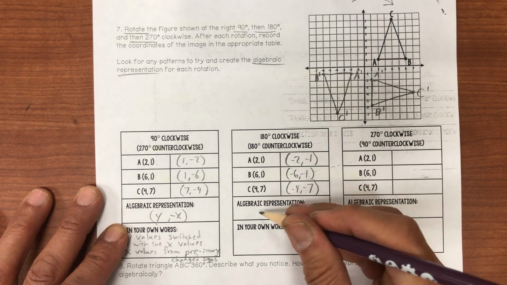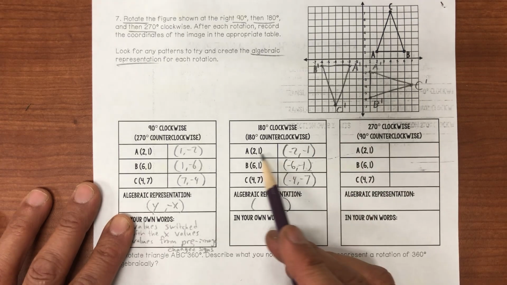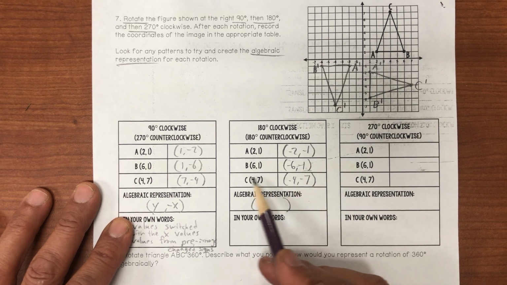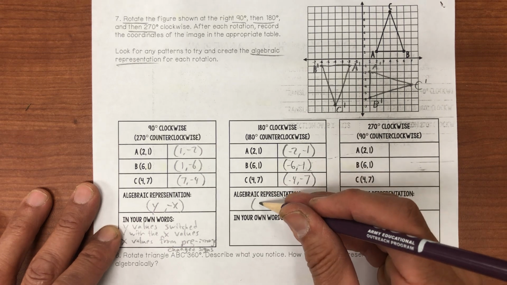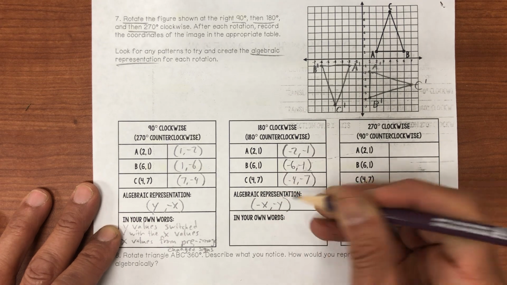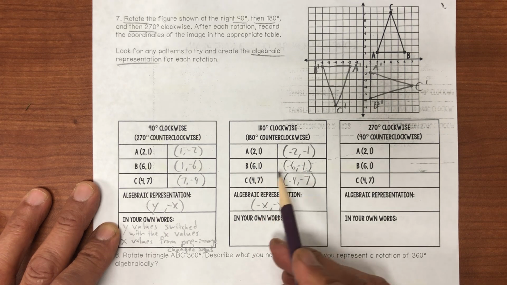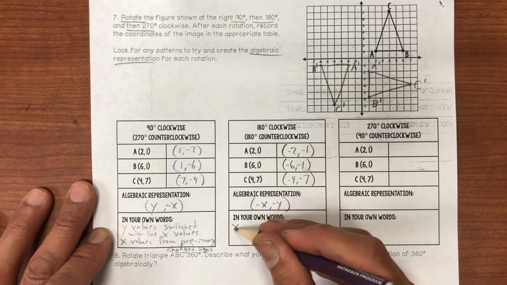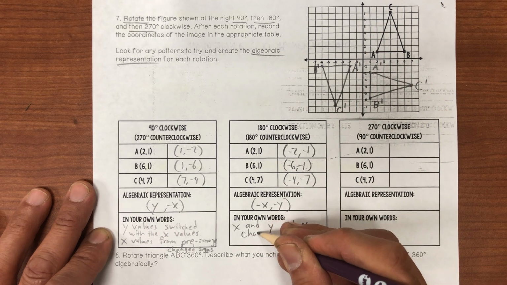Okay, let's do this algebraic first. So what happened here? What happened to these numbers? Oh, it looks like we have the same numbers, but they just switch signs for x and y. So we could put negative x and negative y. Because the x values stayed the same numbers, but they switched signs. The y values stayed the same numbers, but they switched signs also. Okay, so in my own words, x and y values changed signs.